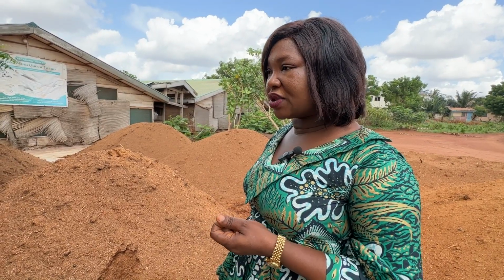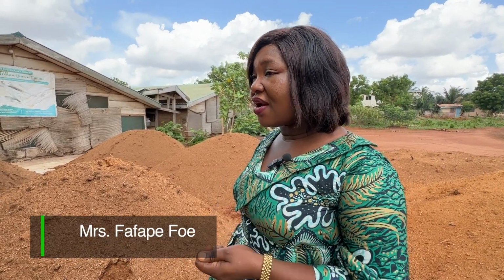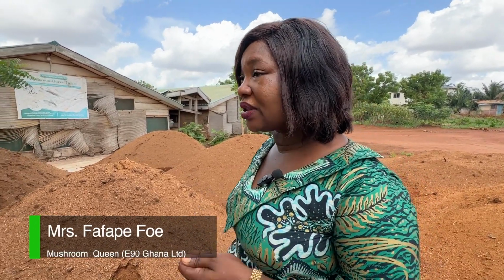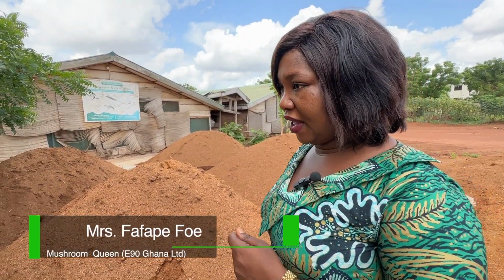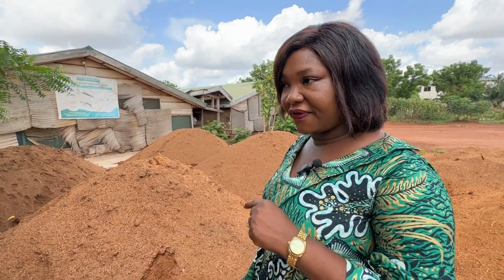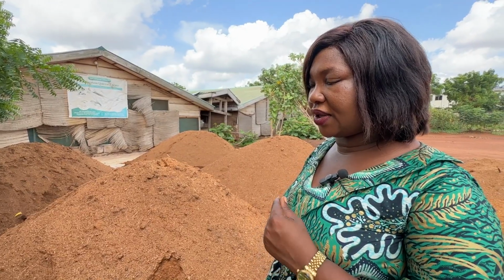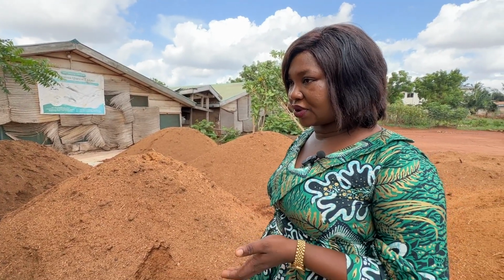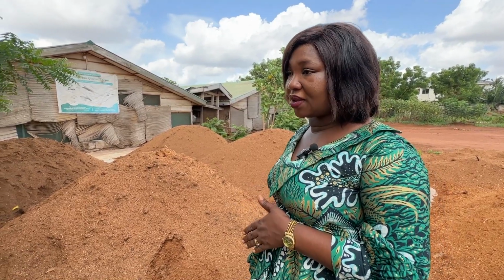It's very important that you sterilize at 100 degrees, making sure that every unwanted organism or material is gotten rid of in the substrate. And if that is not done properly, that can affect the growth of the mushroom or the mycelium in the compost. So it's very, very important that you sterilize it very well.